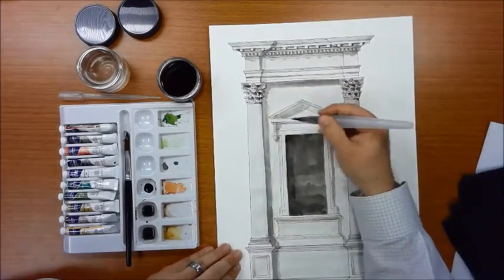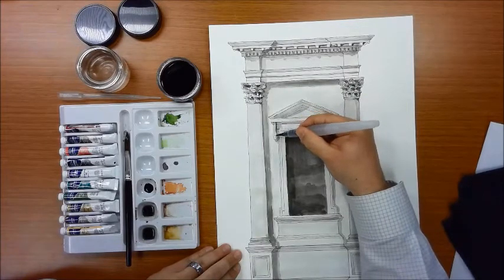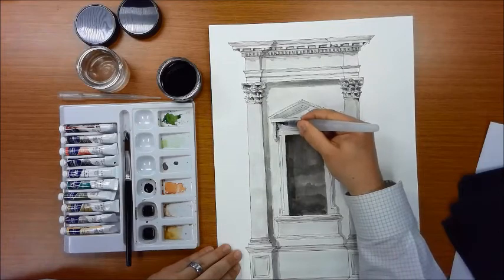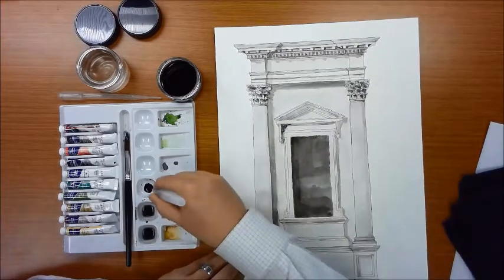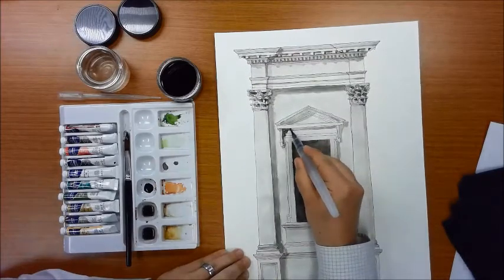Okay, and I'll also add a couple of those dark highlights here underneath on the side of this bracket here.